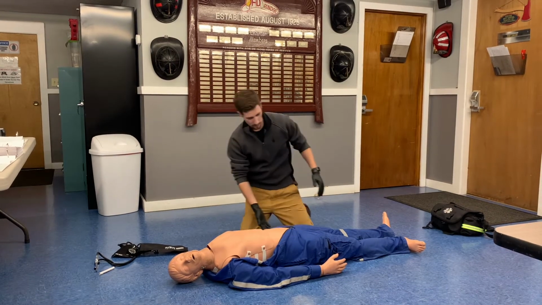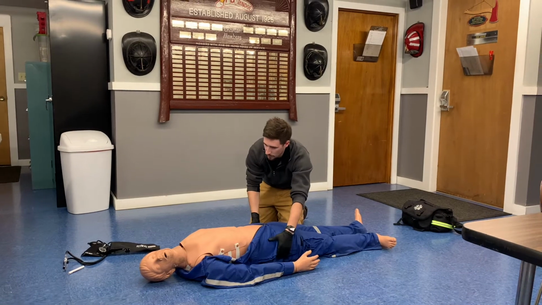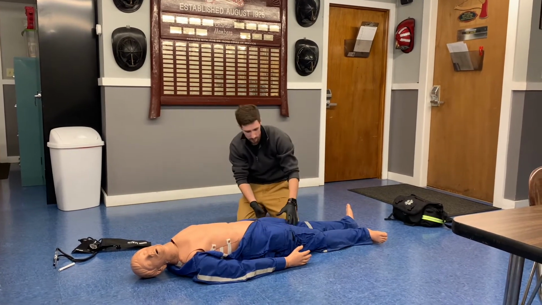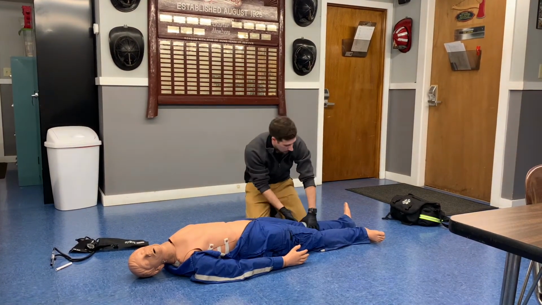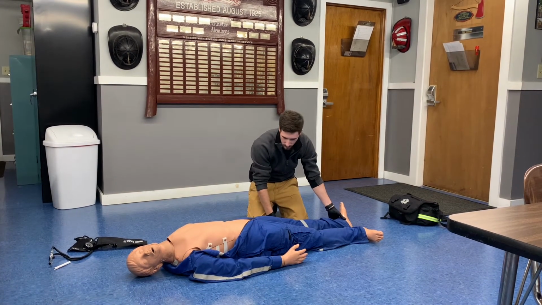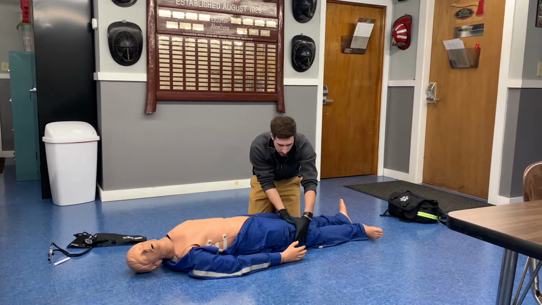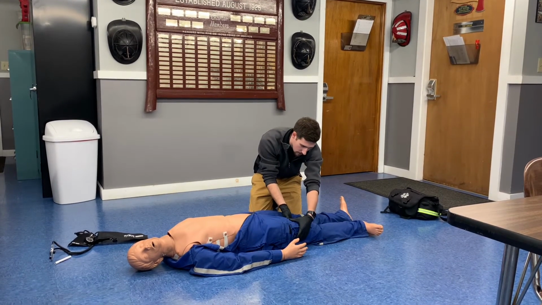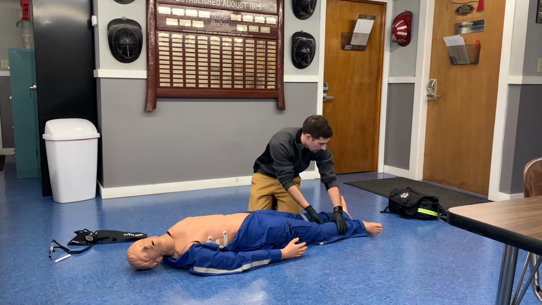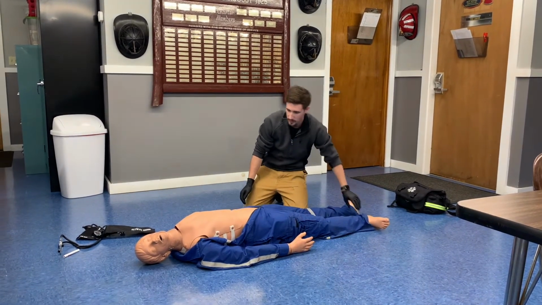And then going to push in on the hips, checking legs for pulse. I have a weak and thready pulse present. Check this leg. I find a deformity. Checking the pulse, and I have no pulse present.